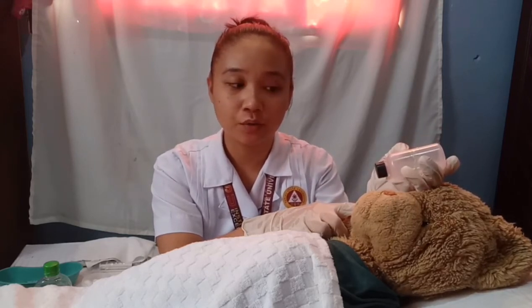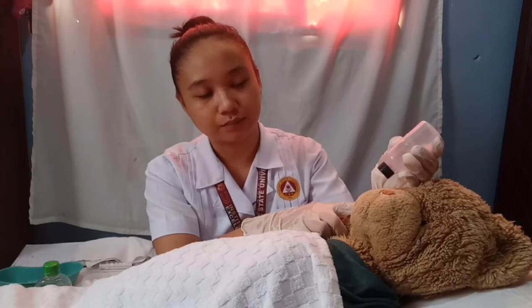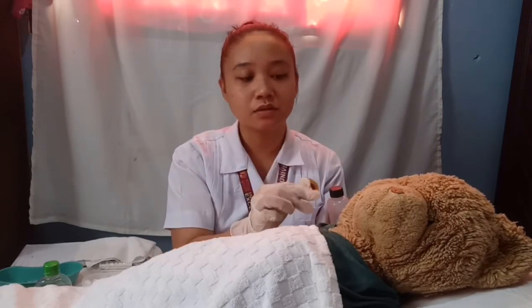So let's say, for instance, your doctor or your primary care provider's order is 3 drops. So you need to drop the medication about 1 to 2 centimeters, or 0.4 to 0.8 inches, above the sac. So 1, 2, 3. And then you need to instruct the client to close the eyelids, but not to squeeze them. So sir, please close your eyes.